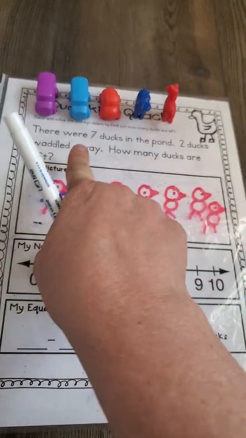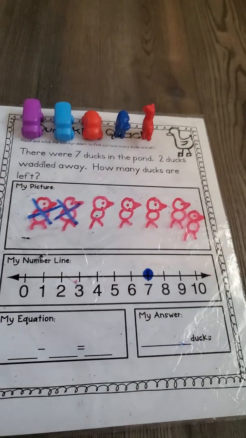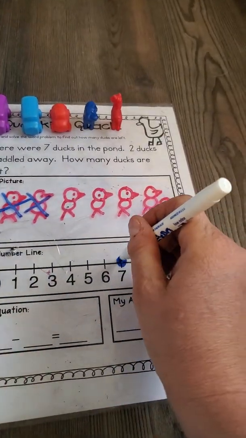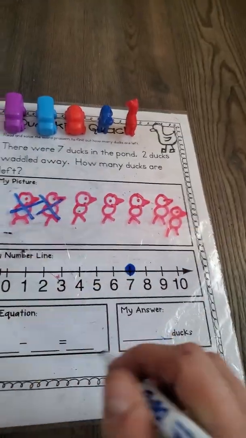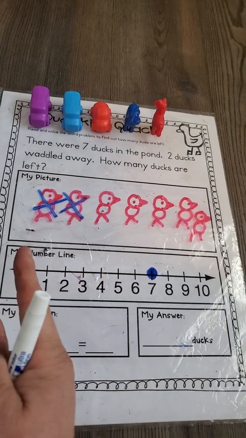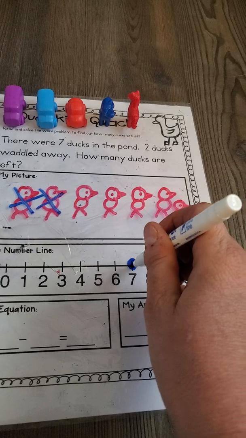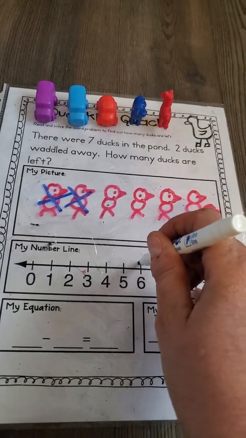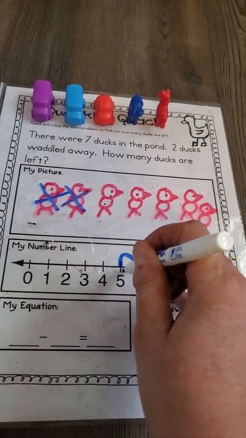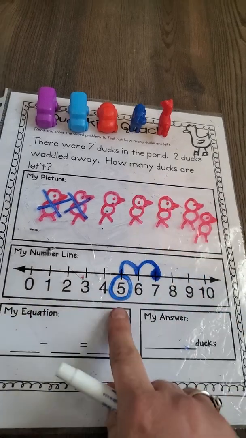2 ducks waddled away. That means they got crossed off. They ran away. They're gone. So we're actually going to go backwards, okay? Because we want our numbers to get smaller. Subtraction means to go smaller. So each number is a jump, okay? So we still have to jump 2. 1, 2. What number did I stop at? I stopped at 5, didn't I?